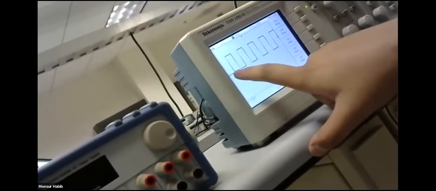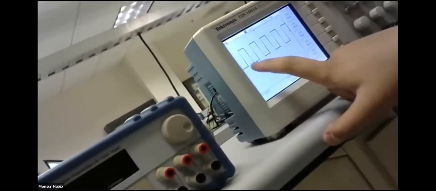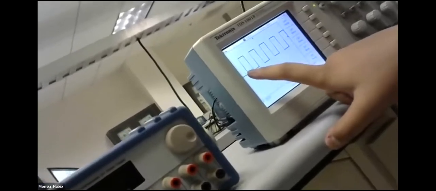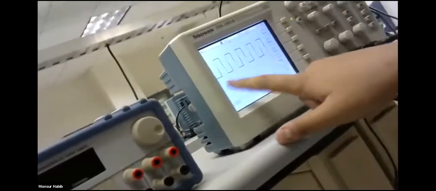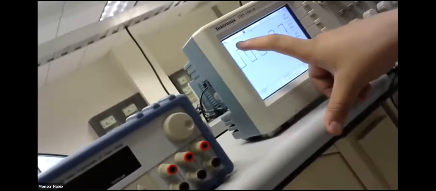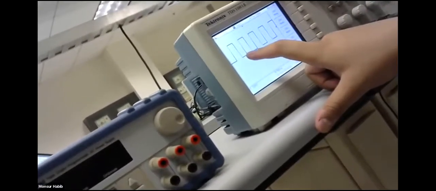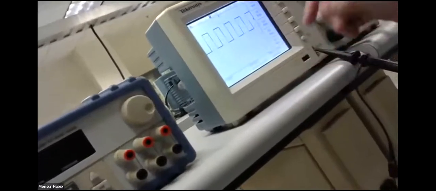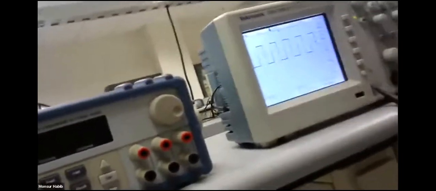If you move from this point to the second point, it's 2 squares, so 500 microseconds times 2 is 1 millisecond. So the signal we're getting here is a 50 volt signal, and the period for this signal is 1 millisecond. So this is how it works.